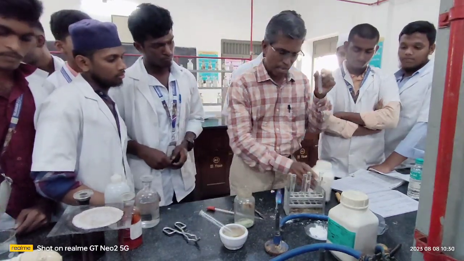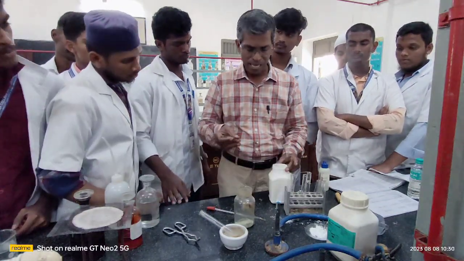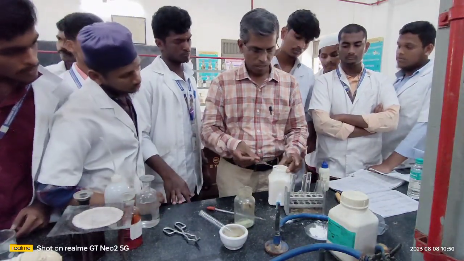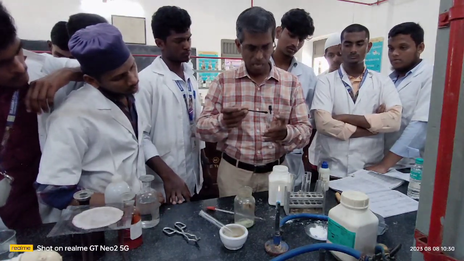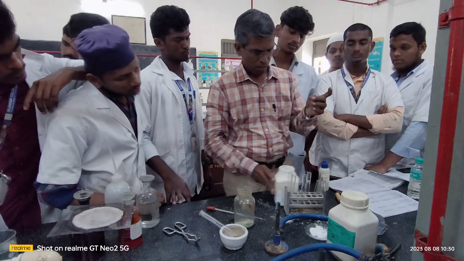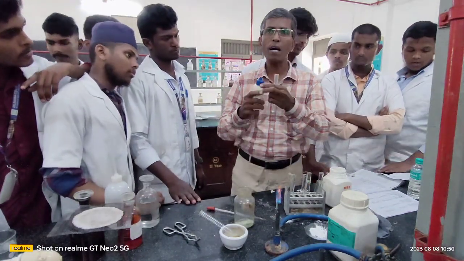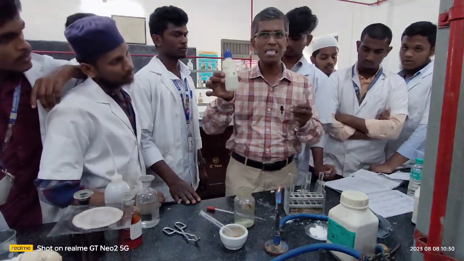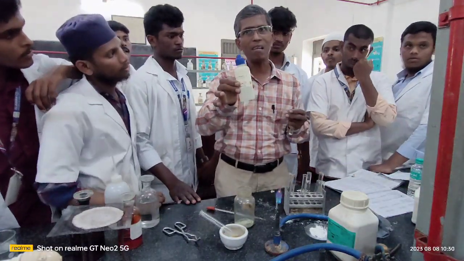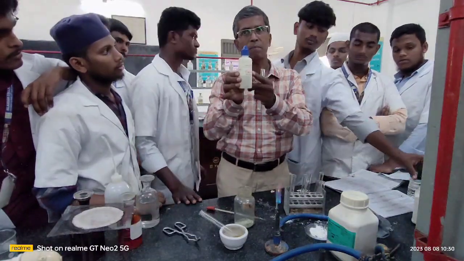For this, I am taking a little carbohydrate, that is the given organic compound. I have taken it in this test tube. Now to this I am adding 2 or 3 ml of Tollens reagent. Remember, this is commercially available Tollens reagent.